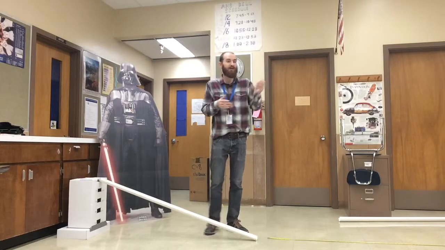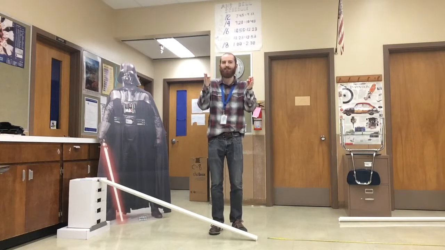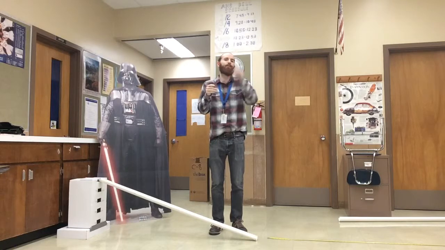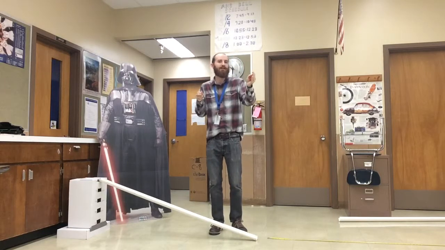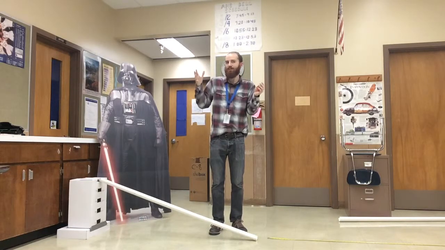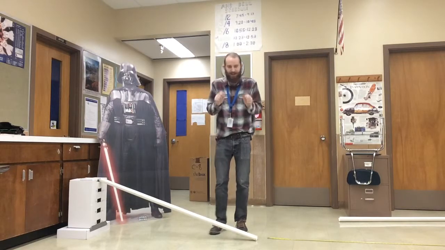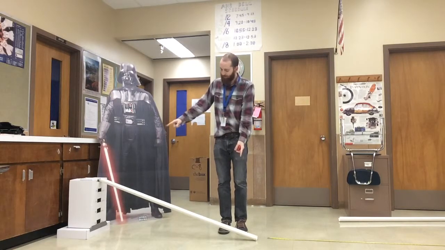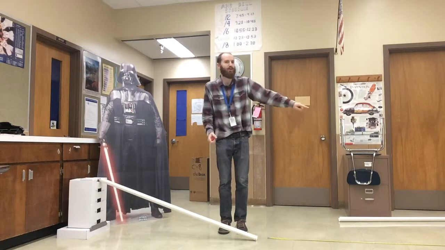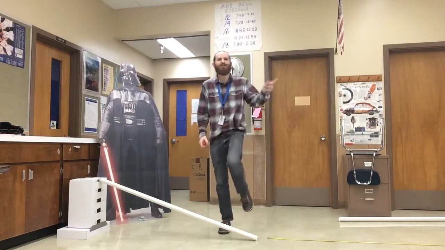We can also get a bullet to have the same kinetic energy as a car. If the bullet is traveling very, very fast and the car is massive but traveling very slow, we can make those line up. But we're going to find the exact relationship between the height of the ramp, the height I drop something, and how fast it's going at the bottom. Let's go check this out on paper.